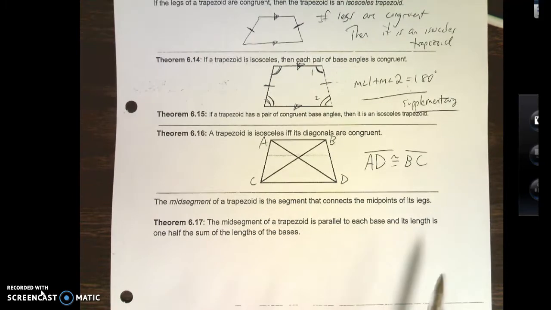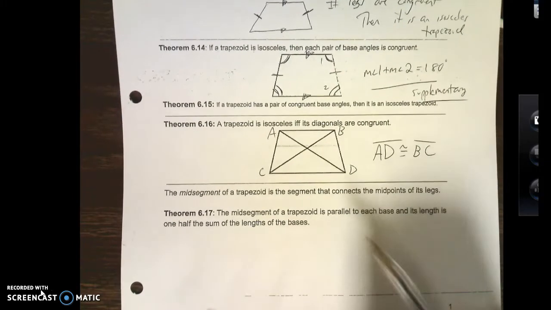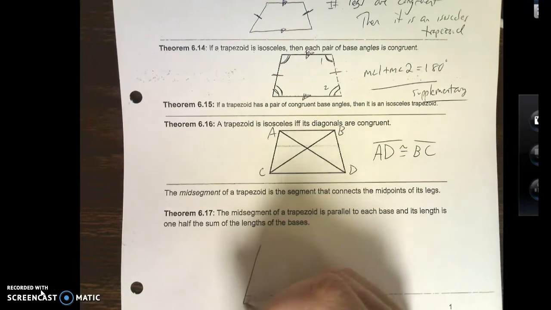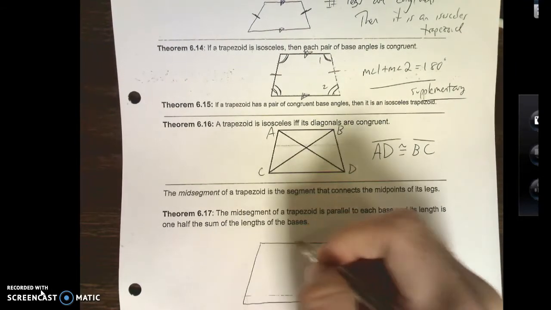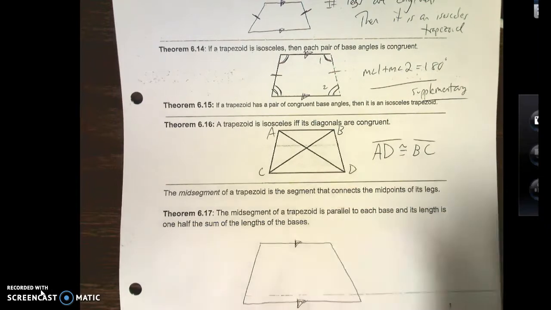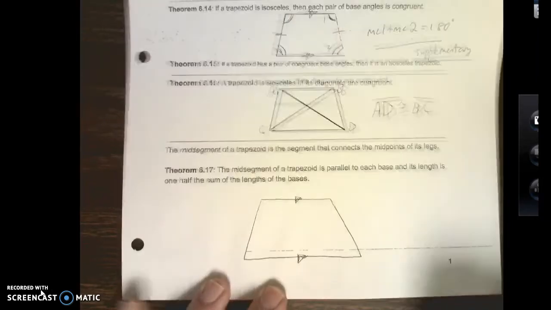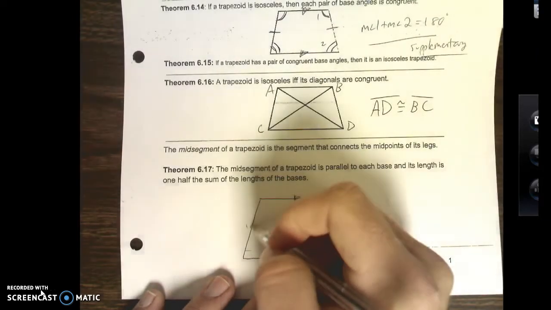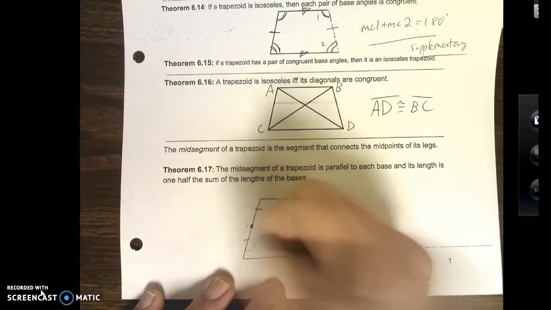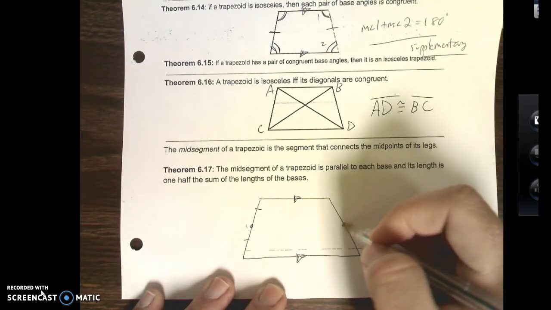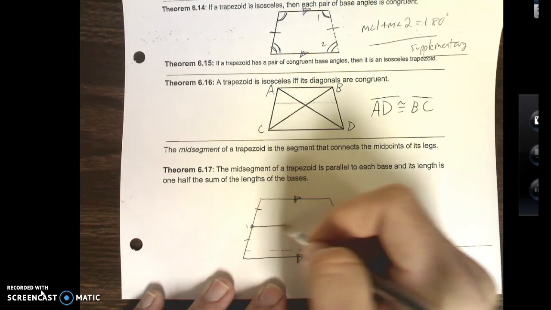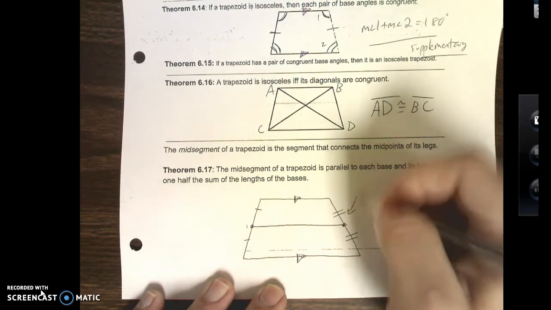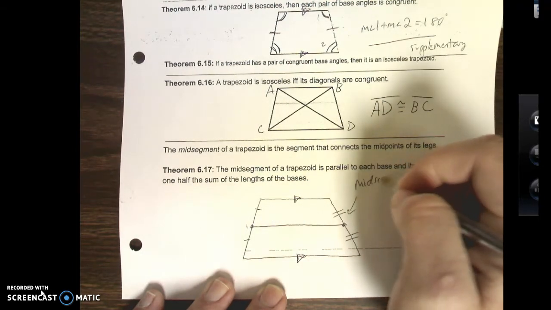The mid segment of a trapezoid is the segment that connects the midpoints of its legs. Now, what does that mean? Well, here I've got myself a random trapezoid drawn. Still parallel. And the mid segment, you find the middle point of your leg. So that means those two are equal, and then I find the middle point over here. That means these two are equal, and you draw a line straight across. So this is what's known as the mid segment.